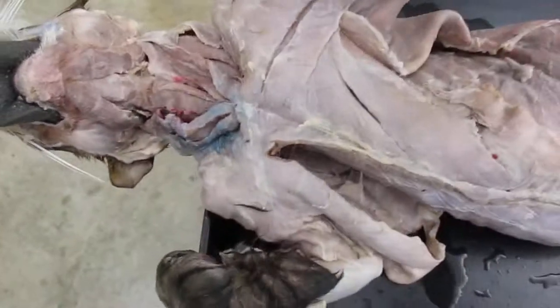I want to next continue with the chest muscles. So let me show you.